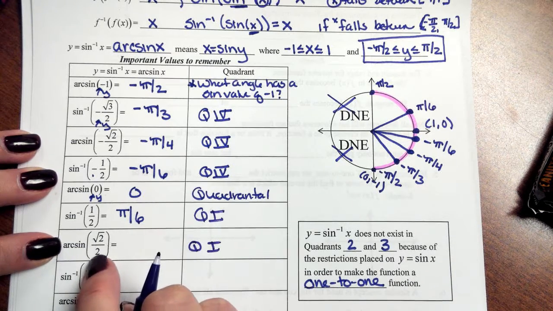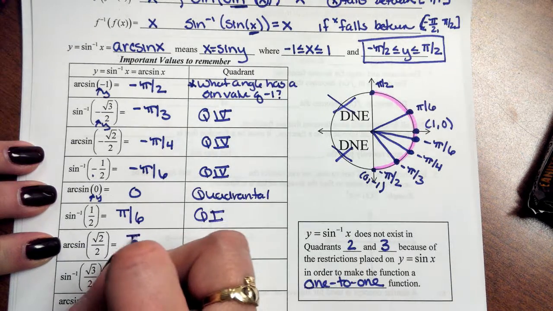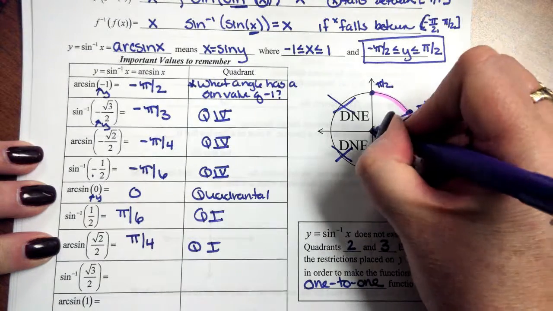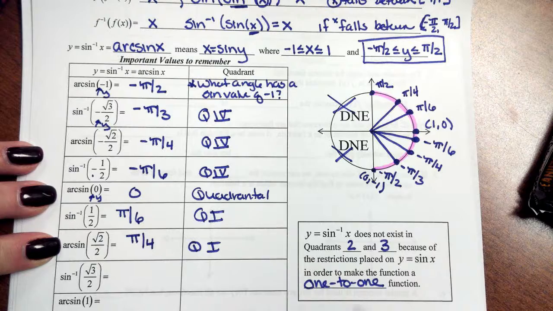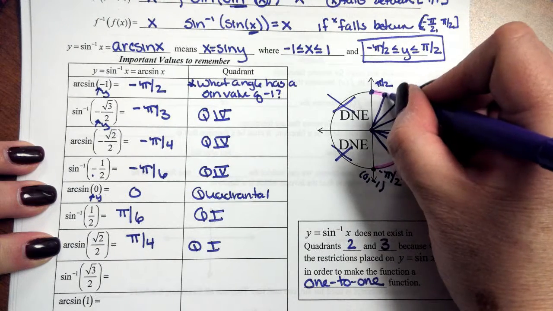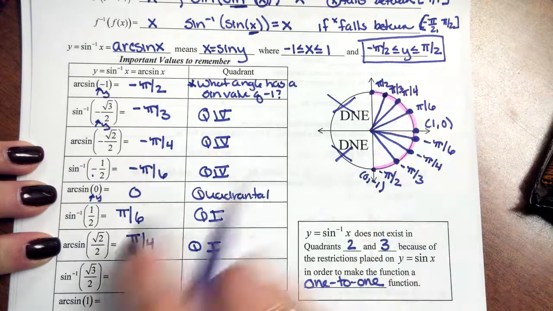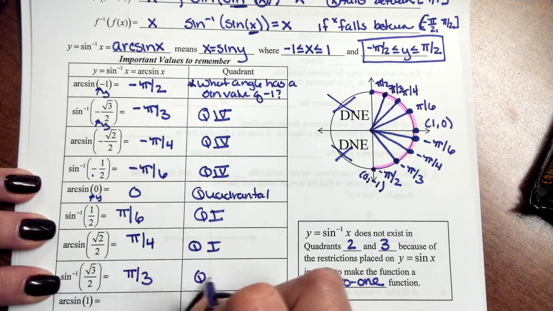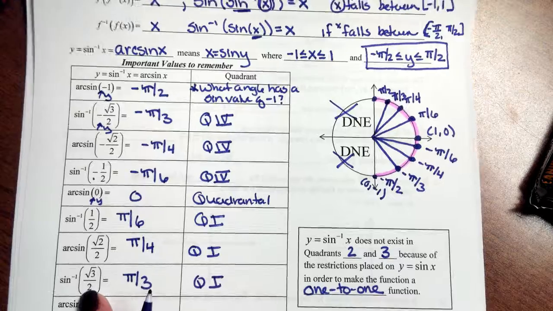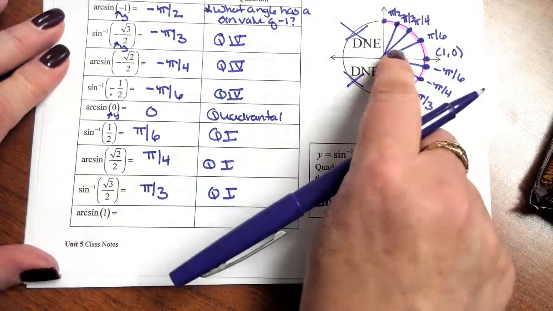The angle that has a sine value of square root 2 over 2 is pi over 4. And then up here is where your arc sine of square root of 3 over 2 is going to be, at pi over 3, because that's the angle where the y coordinate is square root of 3 over 2 in quadrant 1.